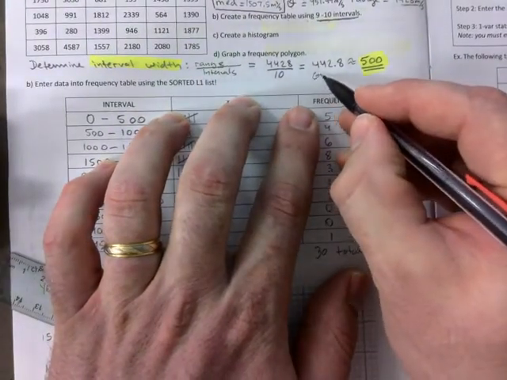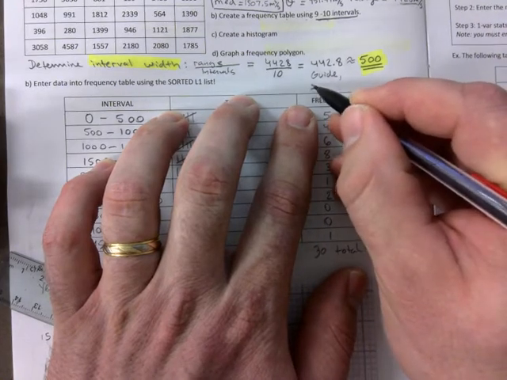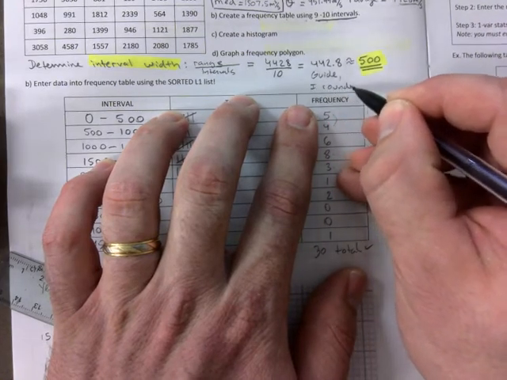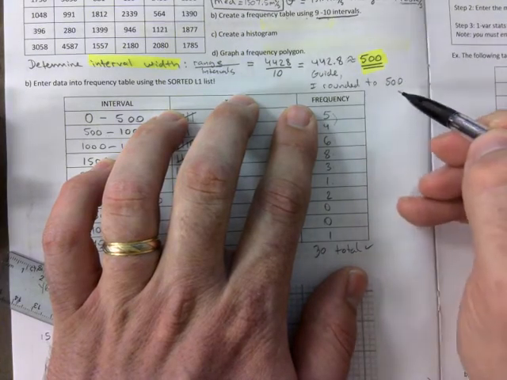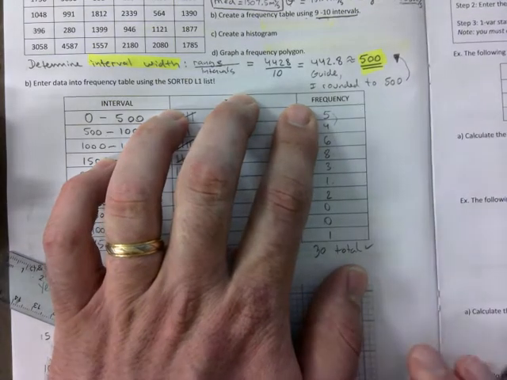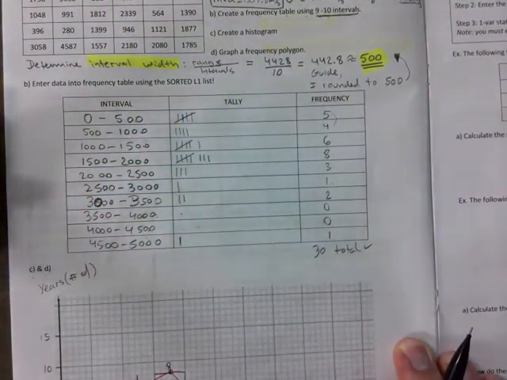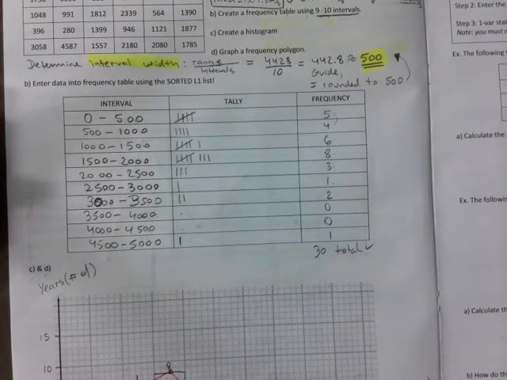This is a guide, right? I round it to 500, right? And that's how I came up with that. Okay. So the range tells you, okay, this is the spread you're looking at. If you want to divide that up into 10 equal categories, this is what you must do. Okay? Capiche? All right.